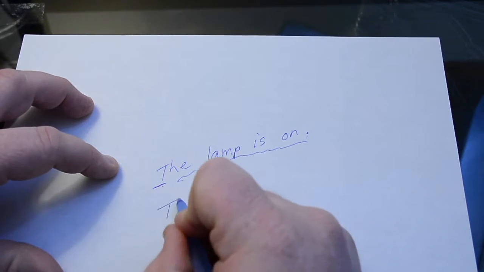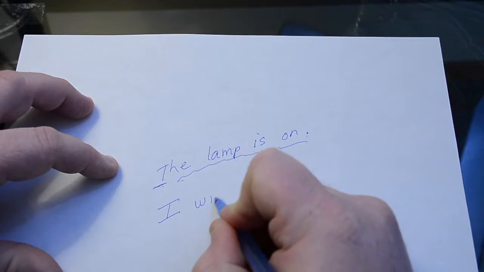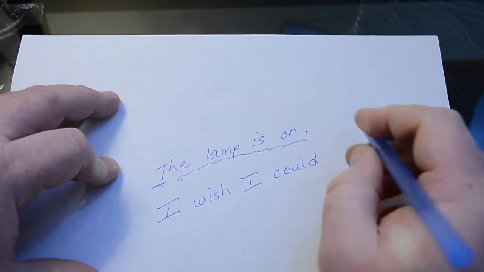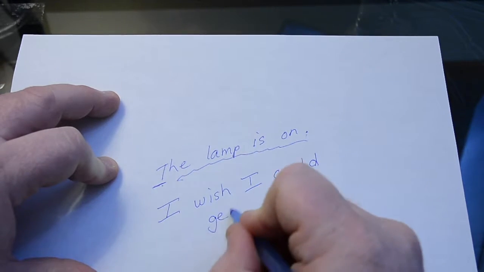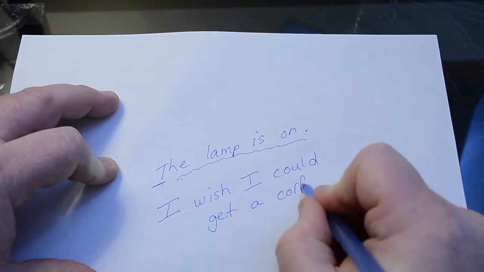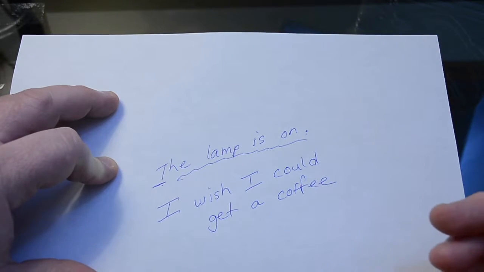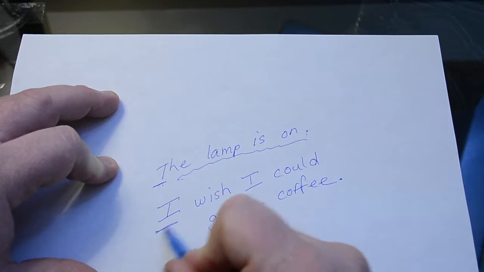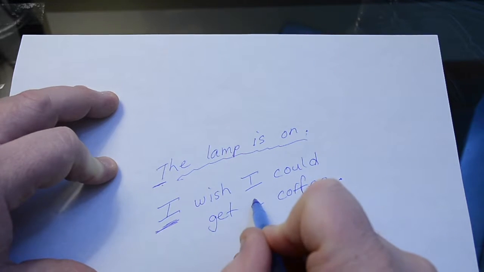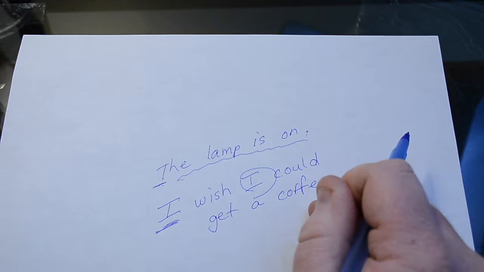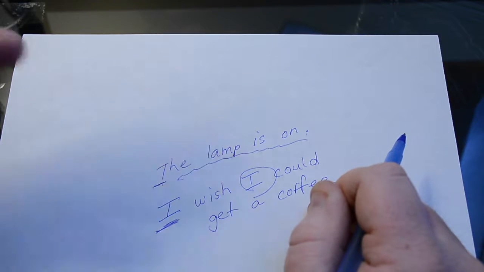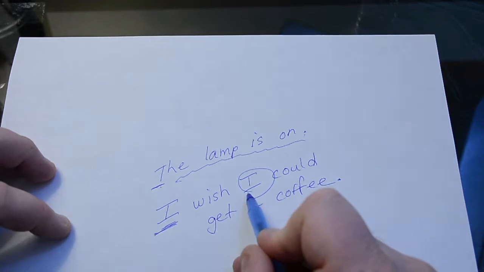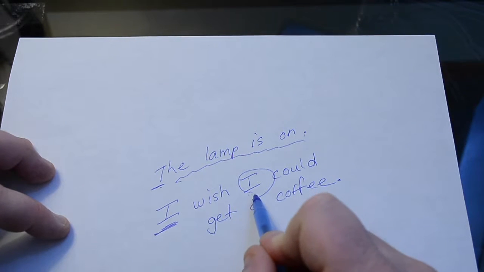Here's another example. I wish I could get a coffee. The only two capital letters in here are the beginning of the sentence, and whenever you refer to yourself, the pronoun I, instead of using your proper name, like John or Jack or Michael, you refer to yourself as I, then you always capitalize that.